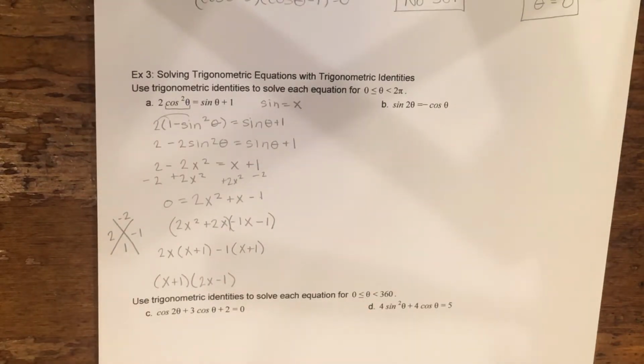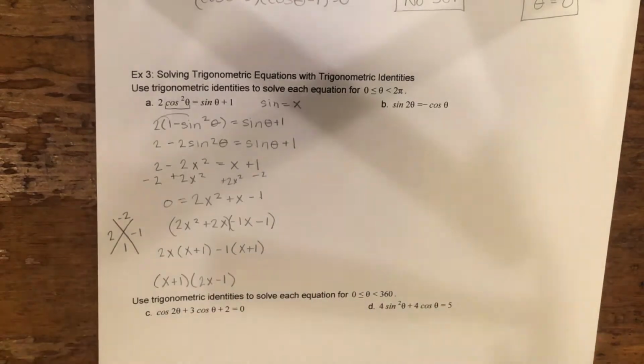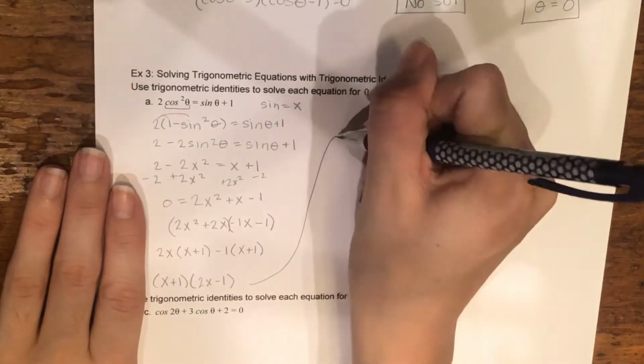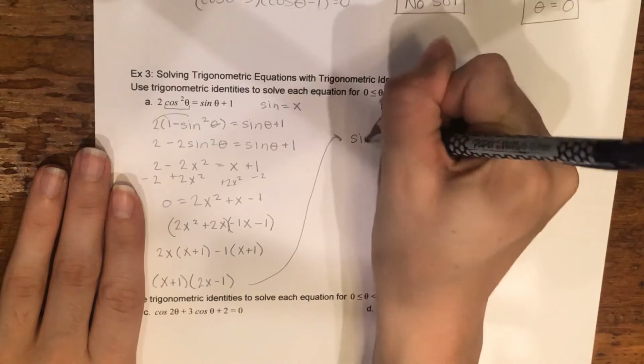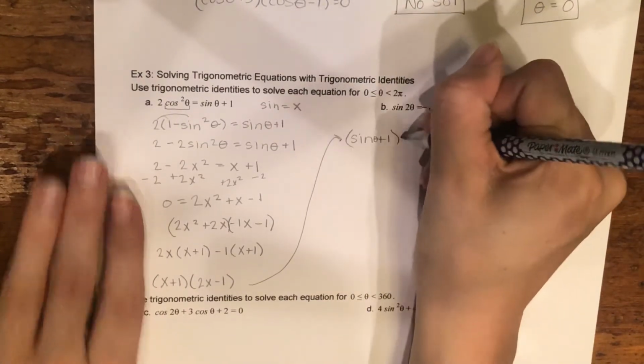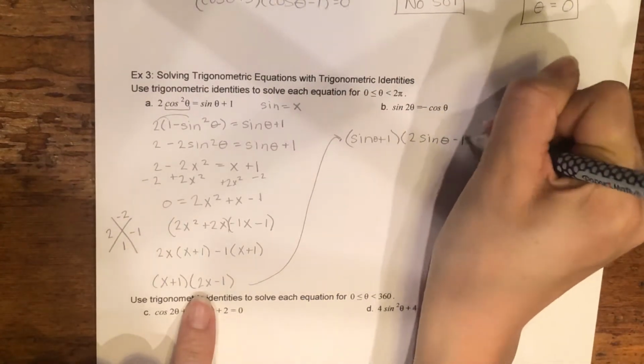From here, I am going to substitute that sine back in. So I'm going to have sine plus 1, and then 2 sine minus 1 equaling 0.